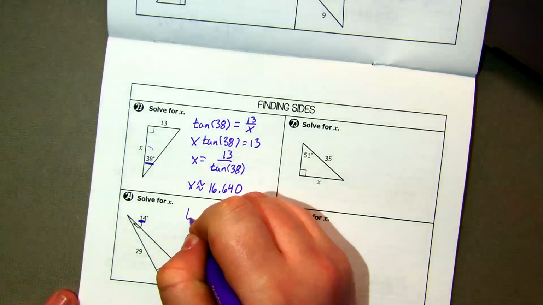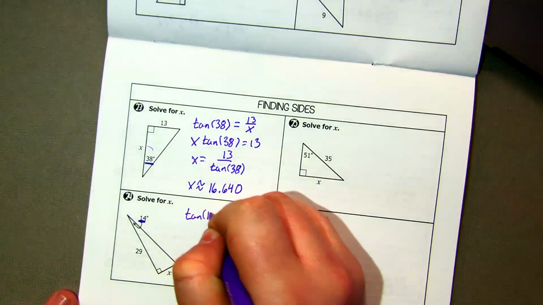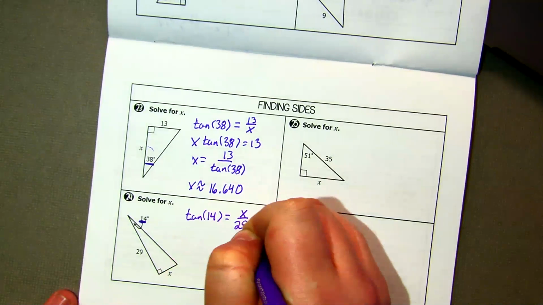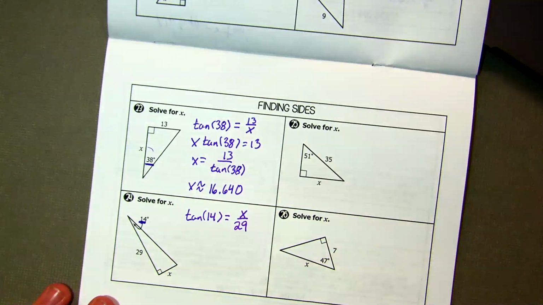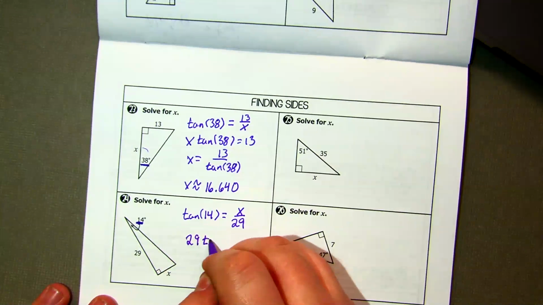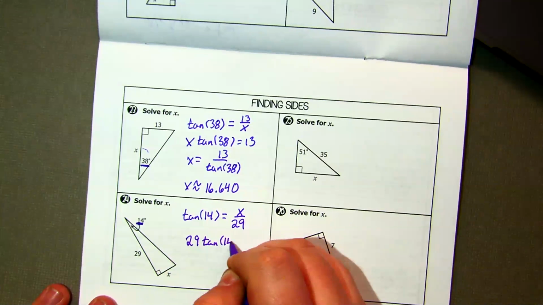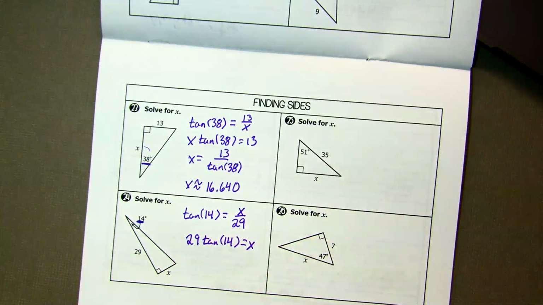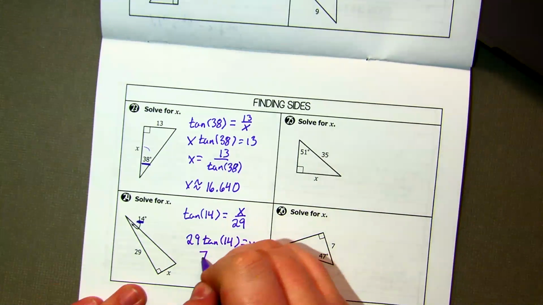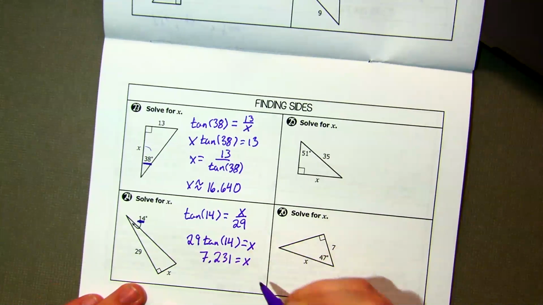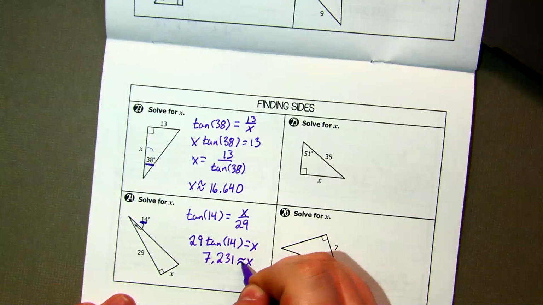So we tangent of 14 equals x over 29 after setting up our fractions. Multiply both sides by 29 and we get 29 tan 14 equals x. If you plug that into your calculator, you should get 7.231. It's approximately x.